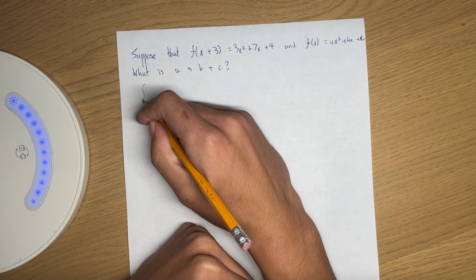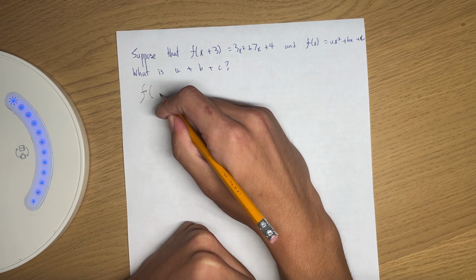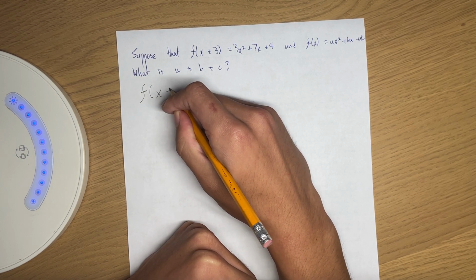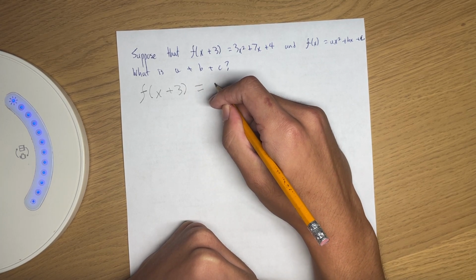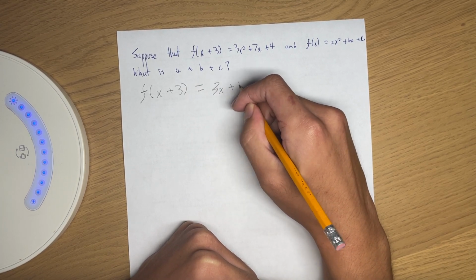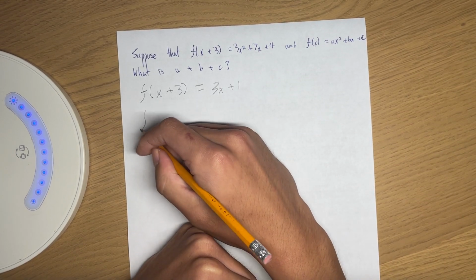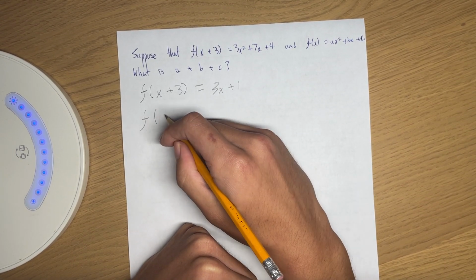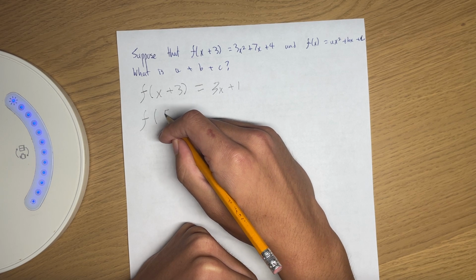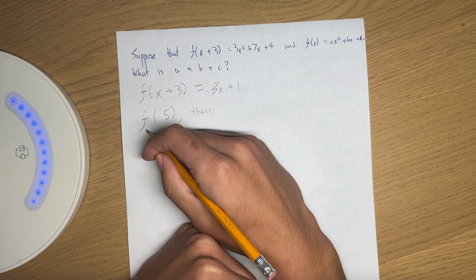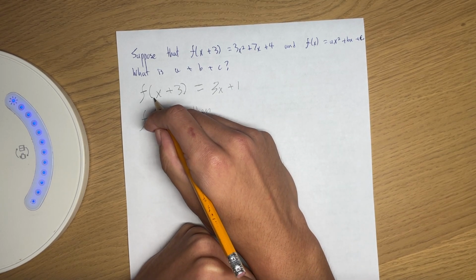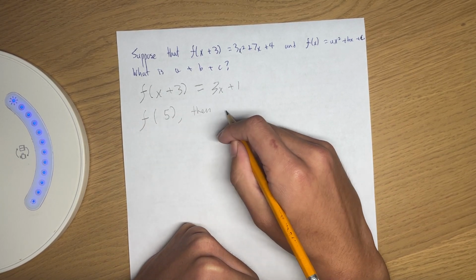So let's just take a really easy example. Let's say there was this function f of x plus 3 equals 3x plus 1. Now let's say you inputted the domain of 5 into this function. Then if f of 5, then we know x plus 3 is equal to 5.